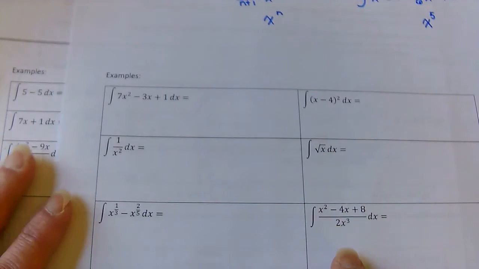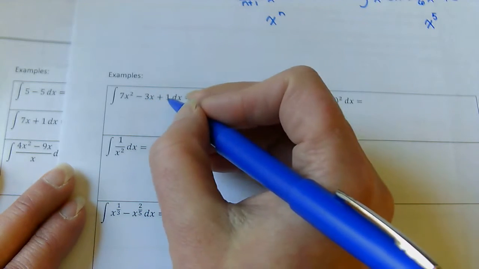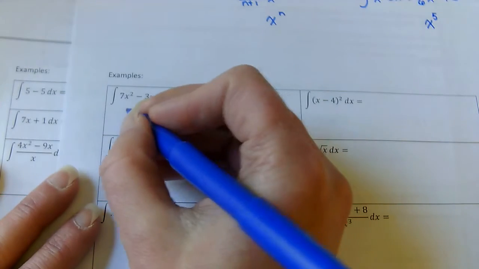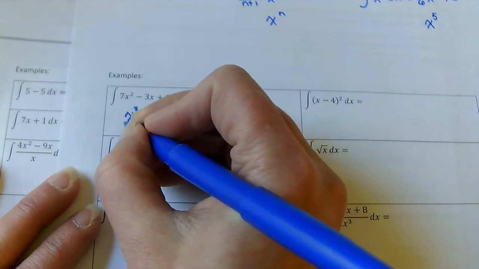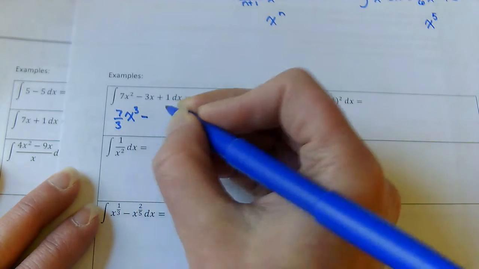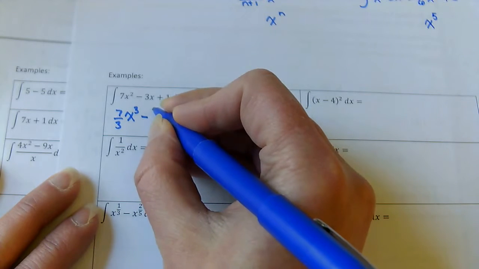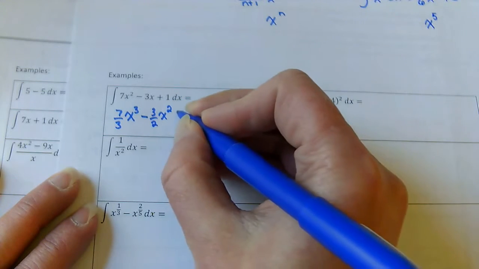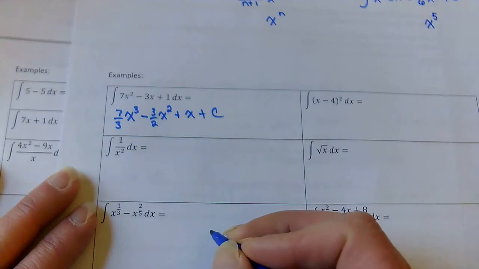So remember, we can split them up. We're going to take the integral of 7x squared, take the integral of this, and take the integral of this. Well, this is going to be 7x cubed divided by 3 minus 3x squared divided by 2 plus 1x plus a constant.